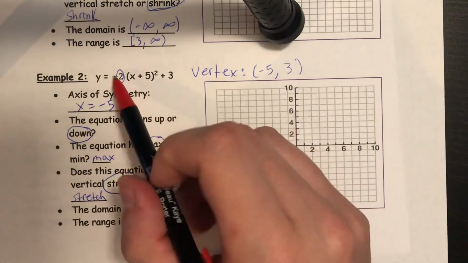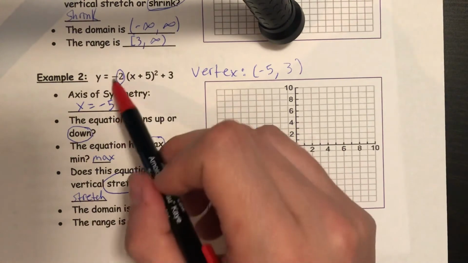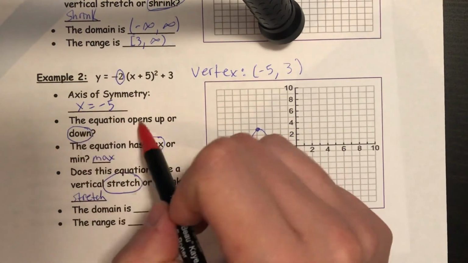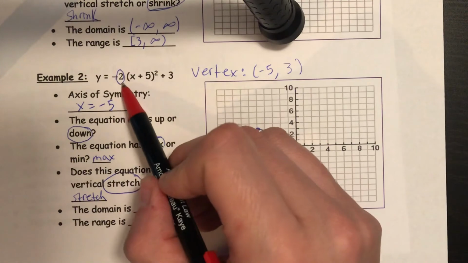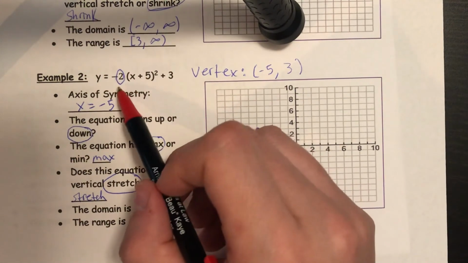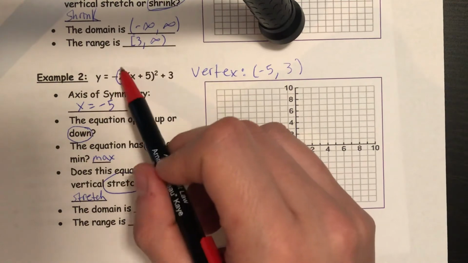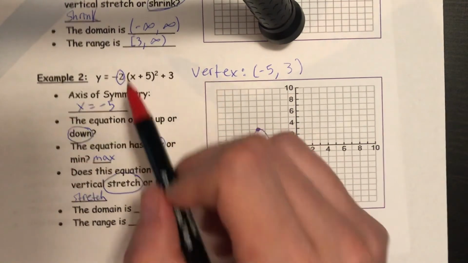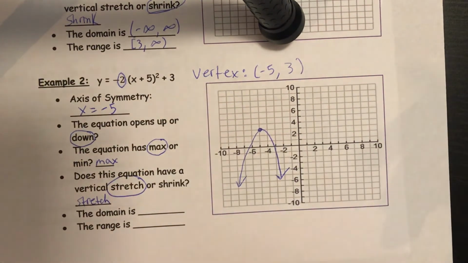The reason I say not to include the negative sign is because that's what tells me to open up or down. It doesn't tell me whether it's a stretch or shrink. So we're just looking at this number, and people confuse that a lot of times. They're like, well, negative 2 is less than 1, but no. Looking just at the 2, 2 is greater than 1, so we know it's a stretch. Okay, I just want to clarify that.